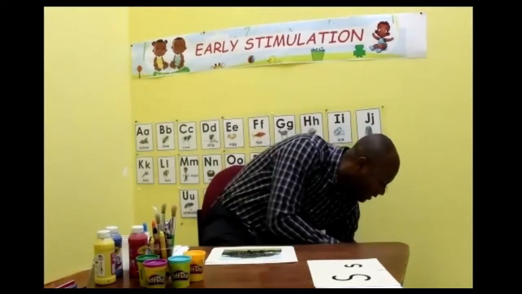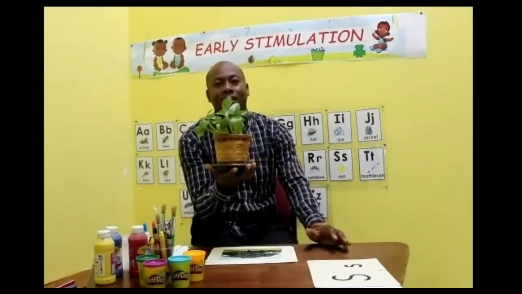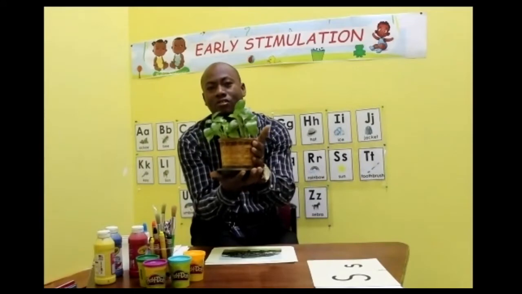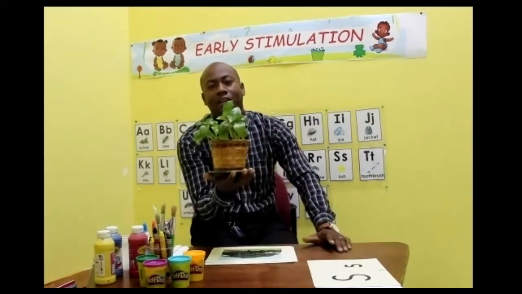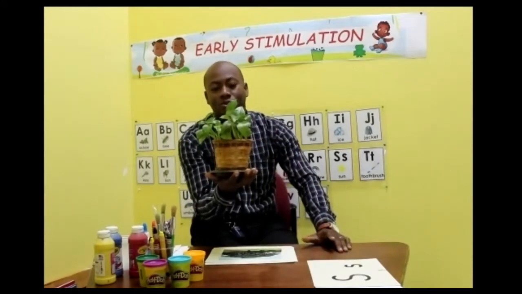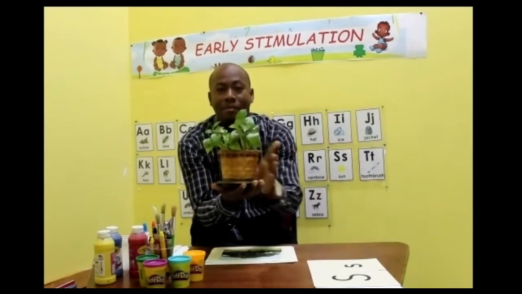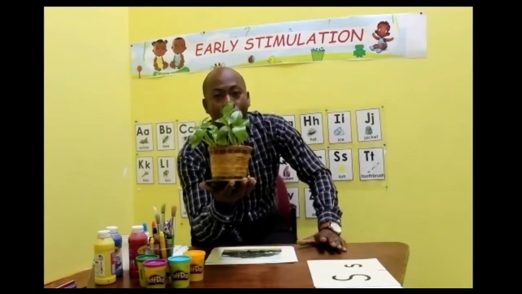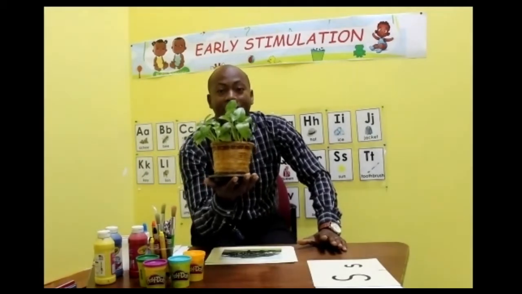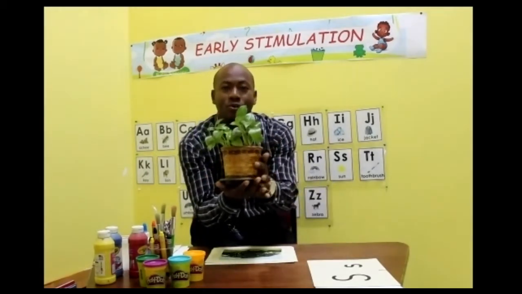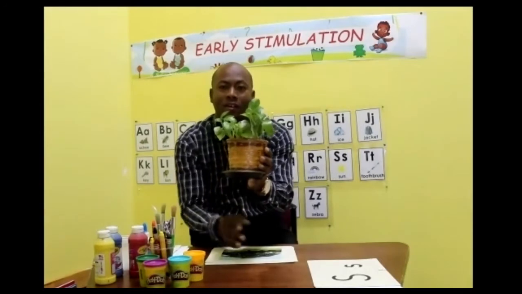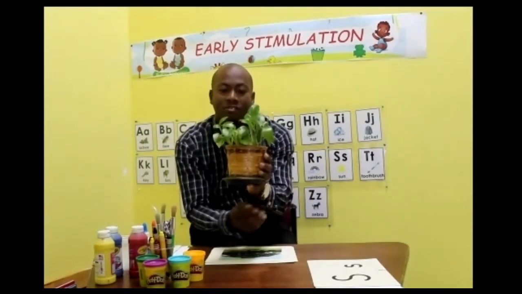Now, let me quickly show you a real plant that I have today. I hope everybody can see my plant, and you are able to describe my plant by the color that you see. So here's my plant. Yes, and my plant is made up of roots, stem, and leaves. And if you look closely at this plant, you'll realize that what color are the leaves? Great, the leaves are green.